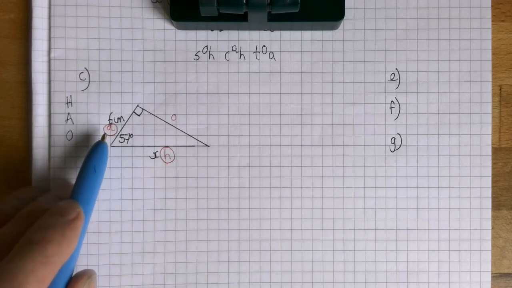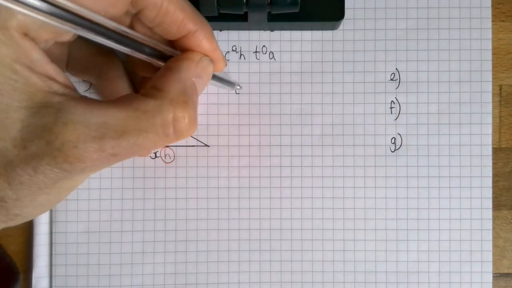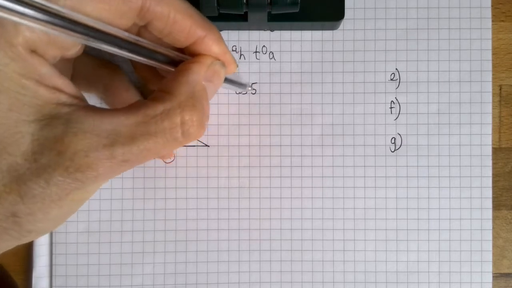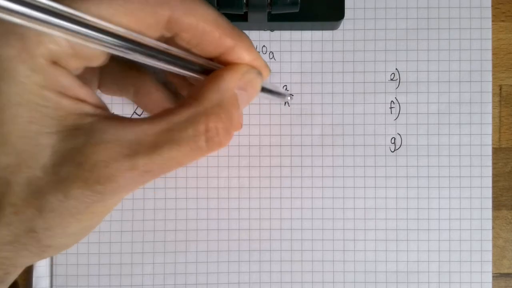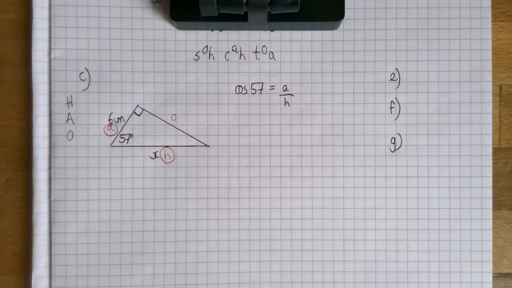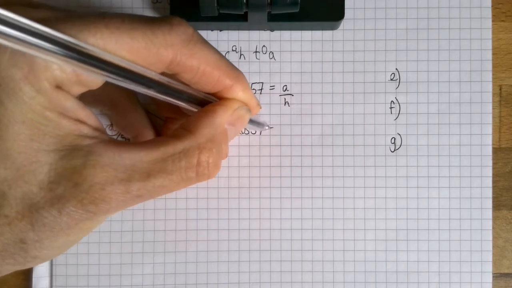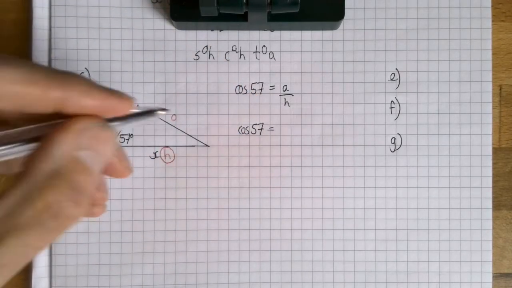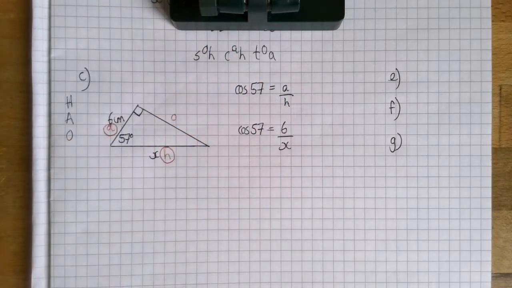So this is an A and an H problem. It's cos again, so I write down the rule. I've got cos of 57 is equal to A over H. That's the rule. I then fill in the values from the problem. So I've got cos of 57 is equal to A is 6 and H is the missing side I'm trying to find. So can you see how this problem differs from the previous one?